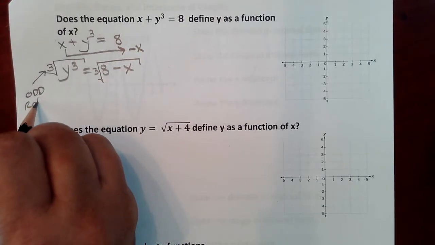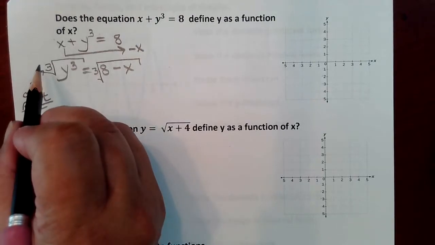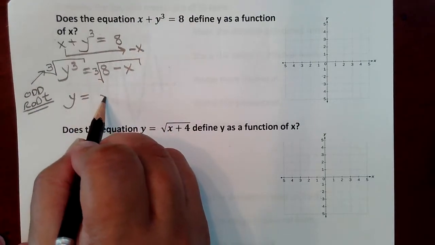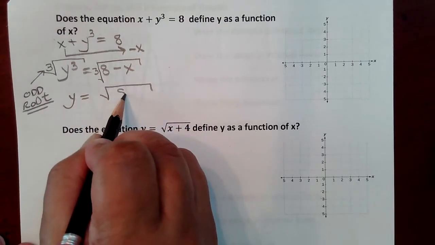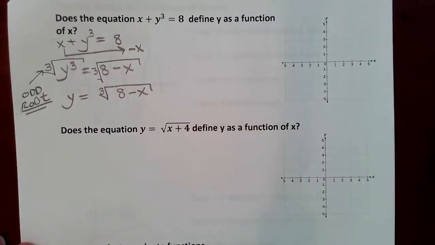Odd roots don't have positive and negative roots. So here, cube root of y cubed is just y, none of the plus or minus, just cube root of 8 minus x. And we will practice together how to press in cube root.